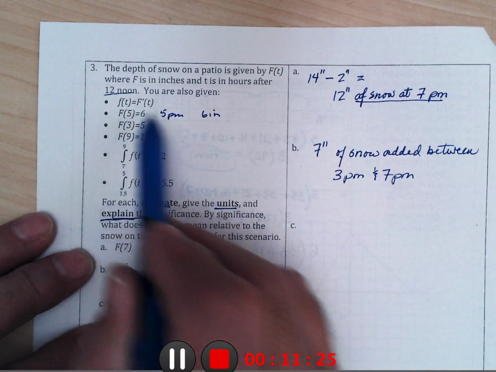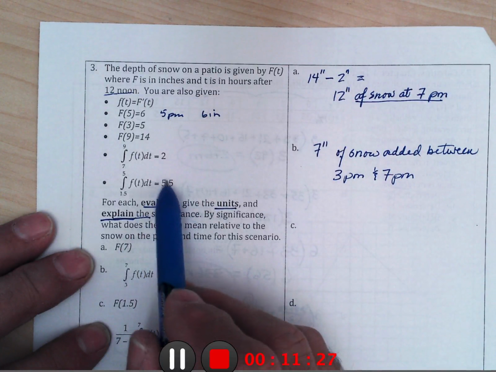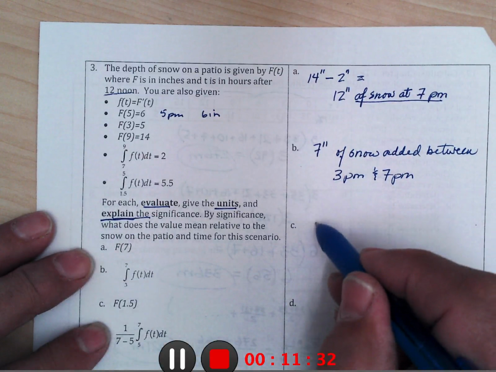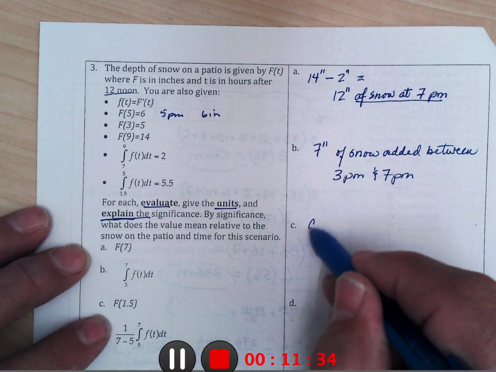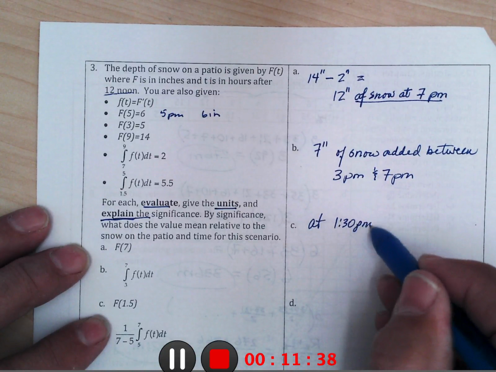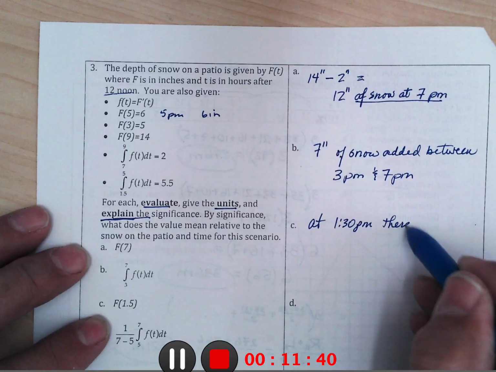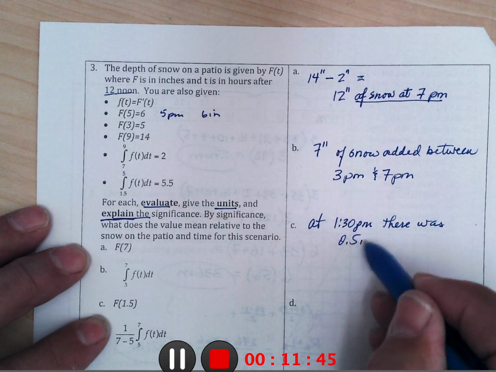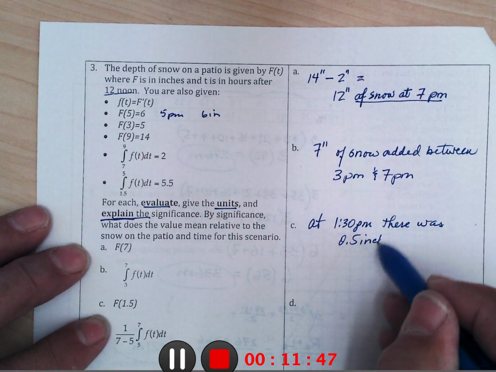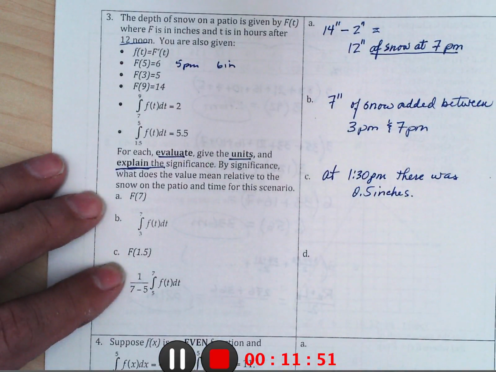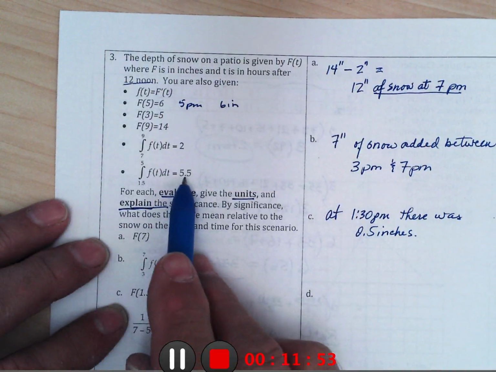So if you back off 5.5 inches, at 1:30 p.m. there was 0.5 inches, because we're taking 6 minus the 5.5 that was added to get to 5.